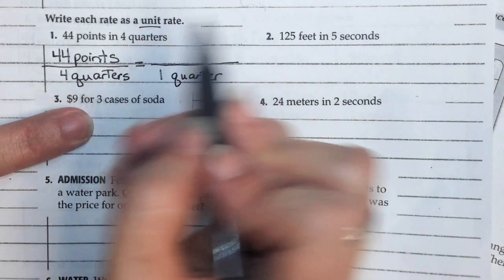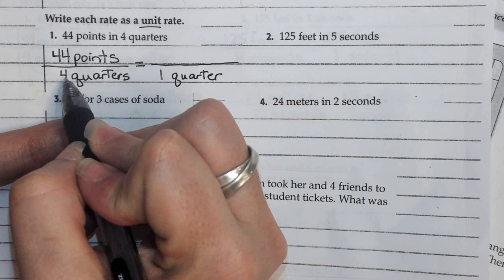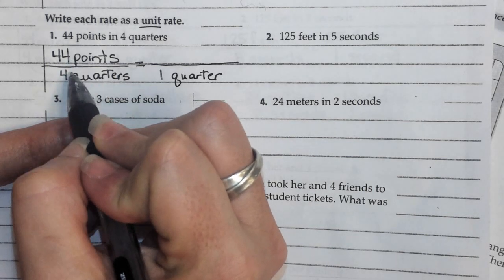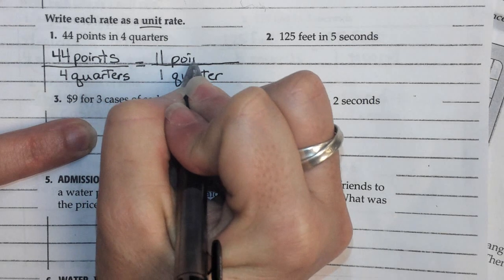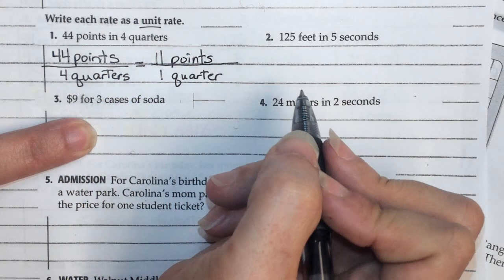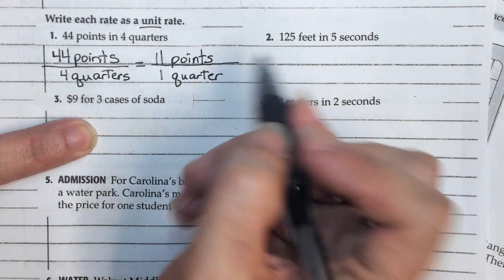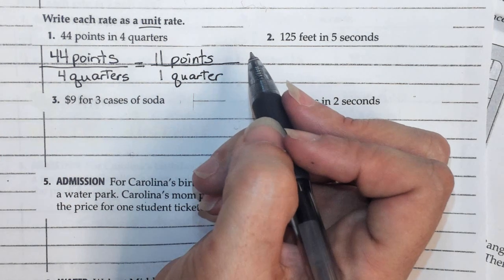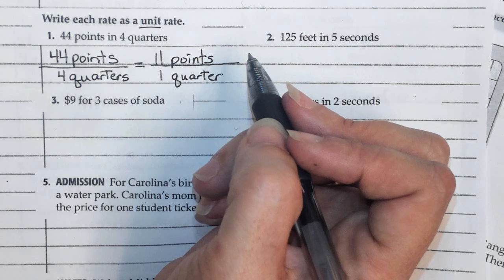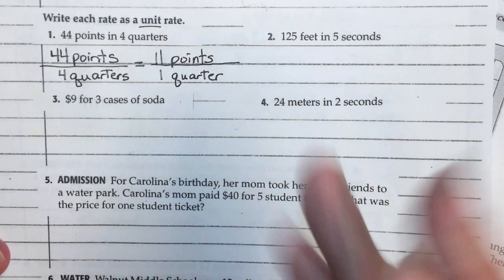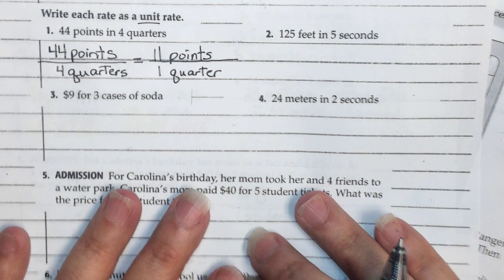Division. All you're doing is 44 divided by 4, which is 11. So they get 11 points in 1 quarter. You could be trying to figure out, well, what if there was 5 quarters in a game or 6 quarters in a game? Figuring out that average. Okay, good so far?